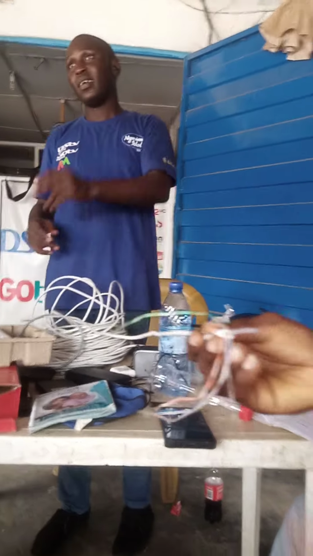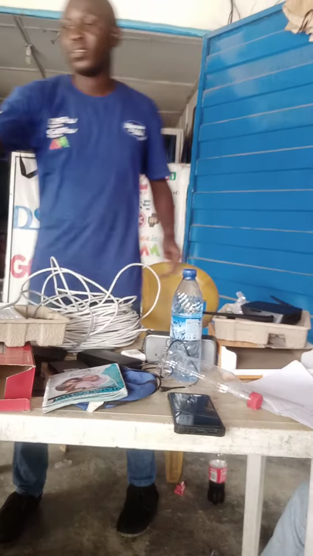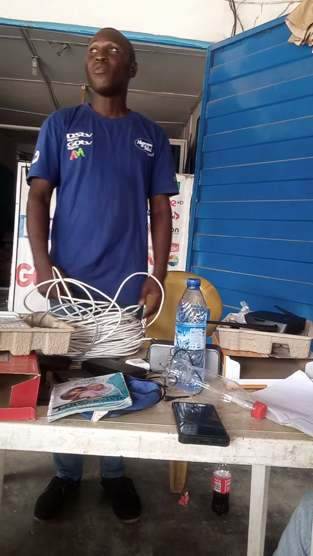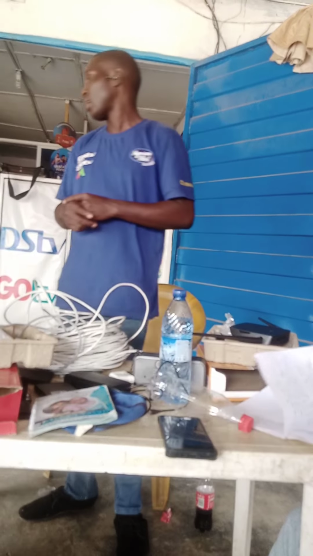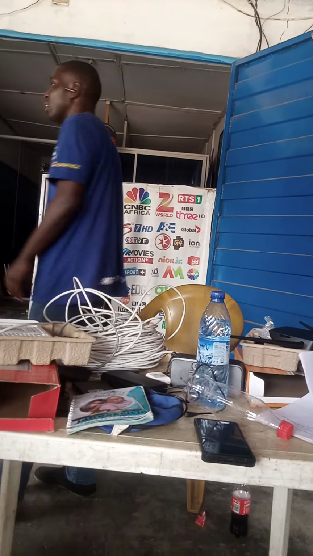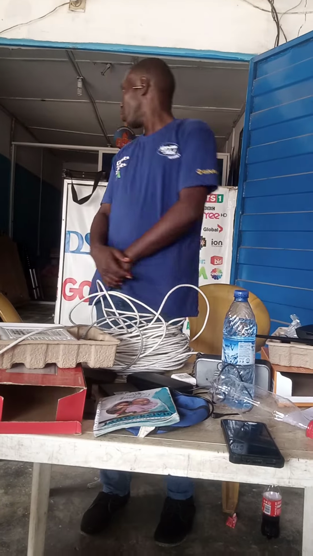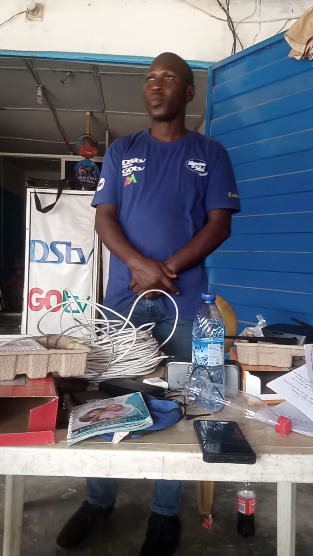So the moment you see that, it's a Cat 6 cable. Only Cat 6 cables have this separator. And the speed, the bandwidth of Cat 6 is higher than that of Cat 5. Under Cat 6 now, we have ordinary Cat 6, Cat 6 Plus, and we also have shielded Cat 6. We have Cat 7 cables too.